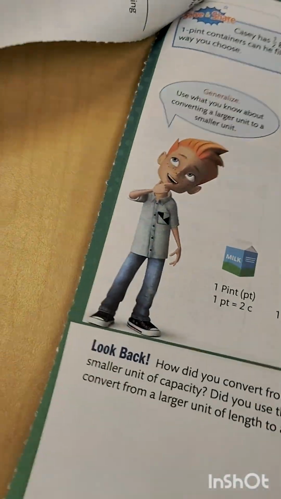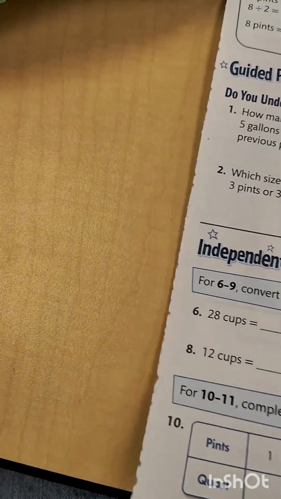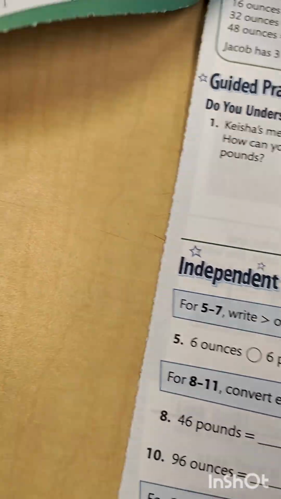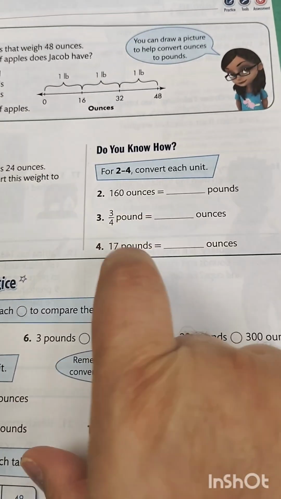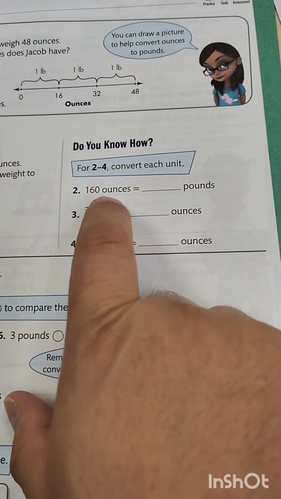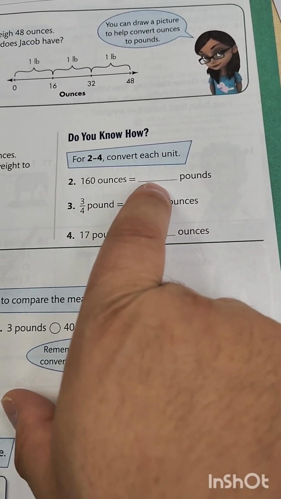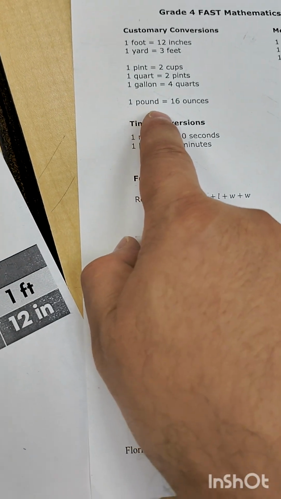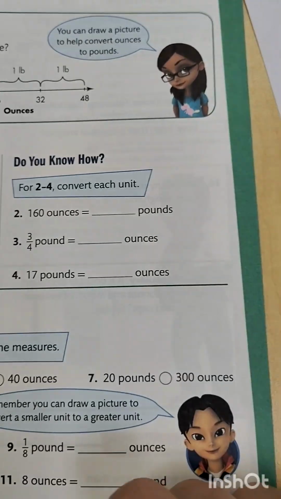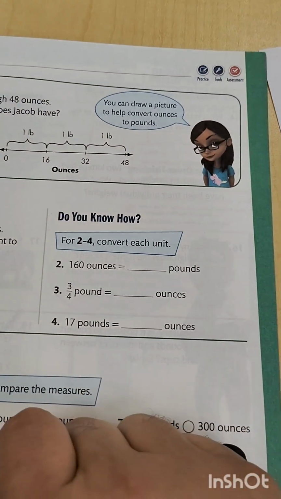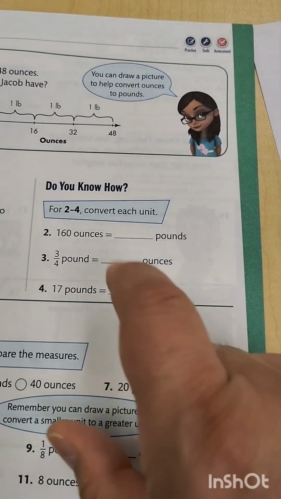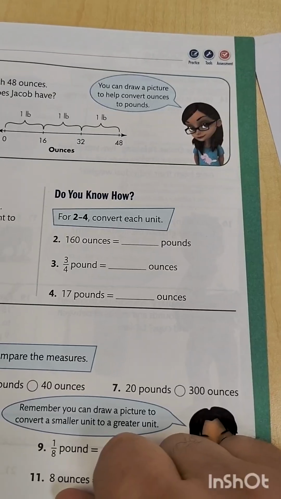So for example, today we did pounds. They would solve problems like this: you have 160 ounces. How many would that be in pounds? They would look at the conversion and figure that out. So if I have 160 ounces, how many pounds would that be? If I know that every pound has 16 ounces, this would be 10 pounds.